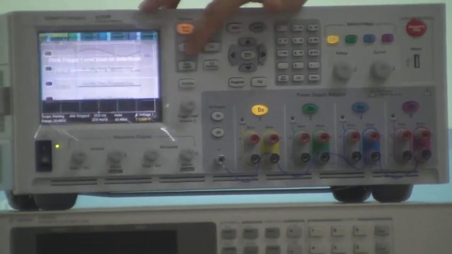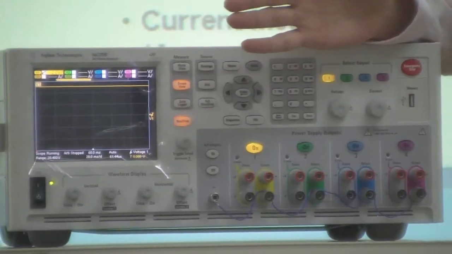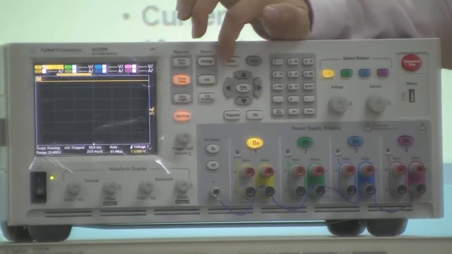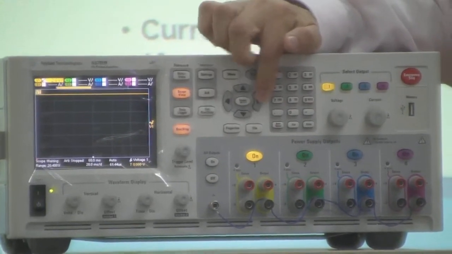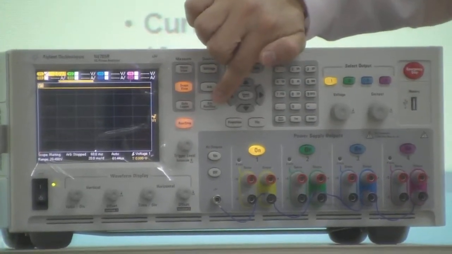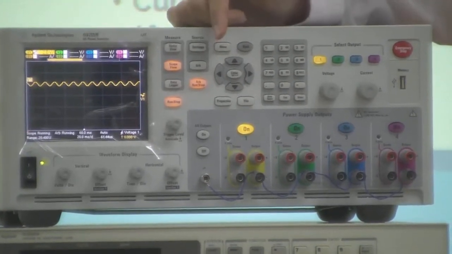So we want to see the waveform, right? We selected the waveform and did the settings, so now we want to see it. We go to the scope view, select voltage on channel 1, then we run the waveform. See this run stop button? We run the waveform, and you see the waveform on the screen.